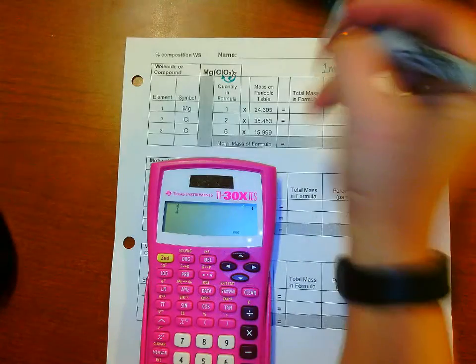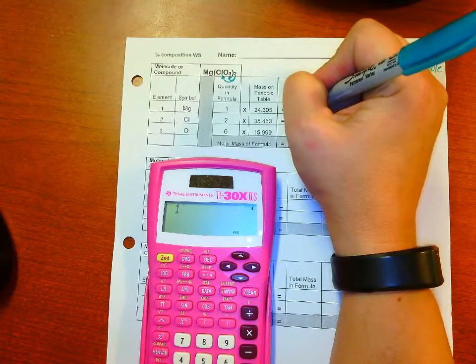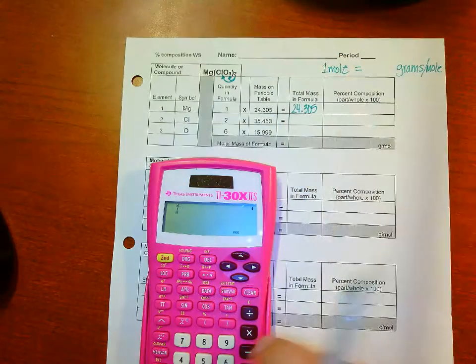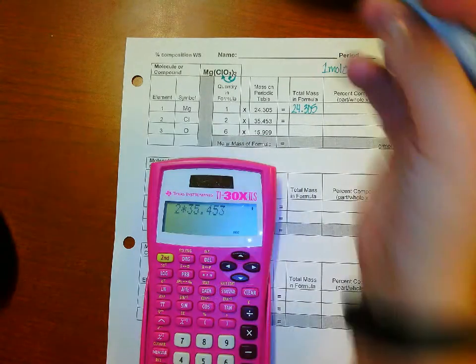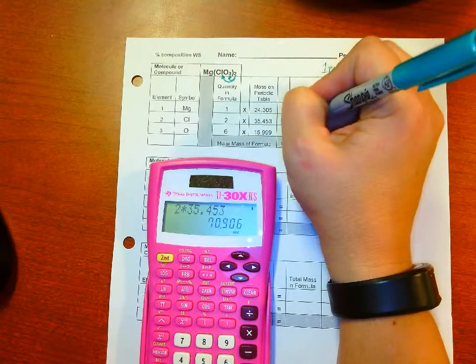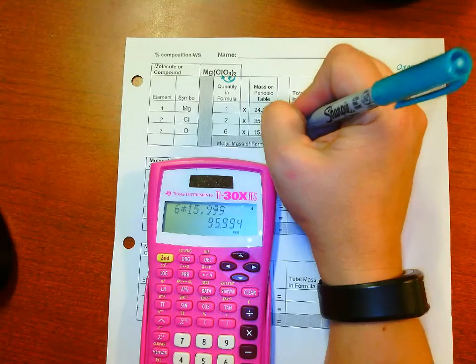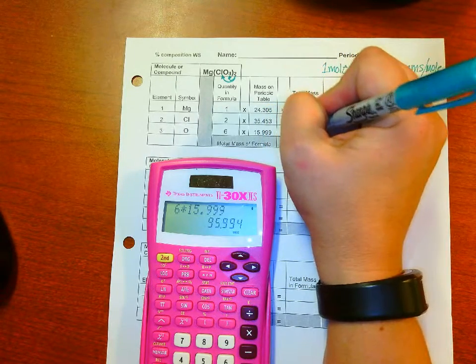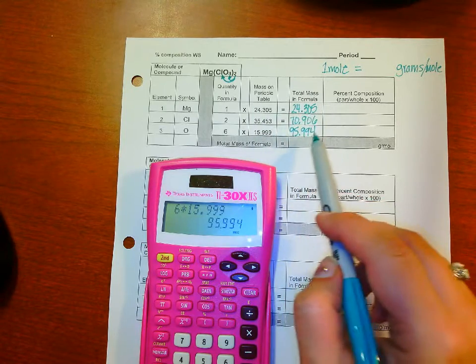1 times 24.305, okay, I am not going to insult you by typing that into the calculator, because anything times 1 is the same thing. And 2 times 35.453 gives you 70.906, and 6 times 15.999 gives you 95.994. So this is the mass of each of the individual components.